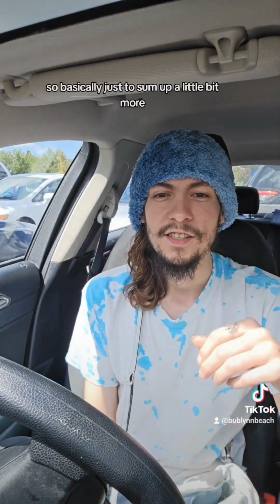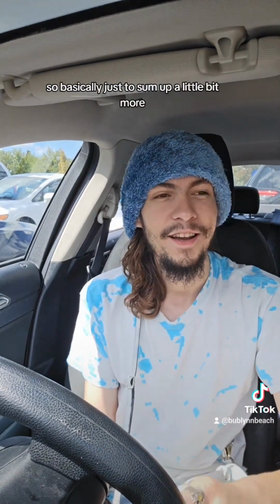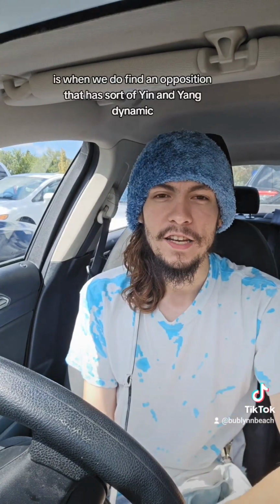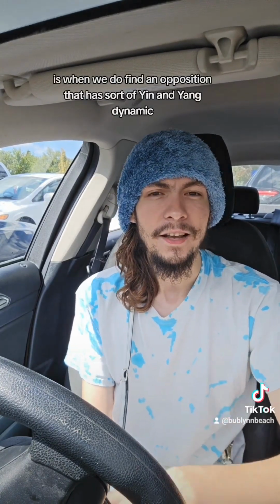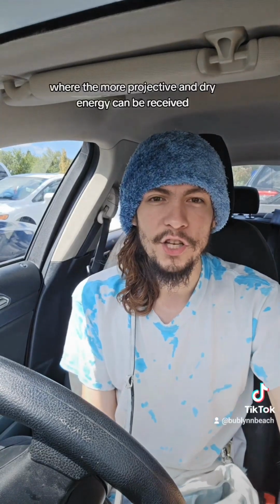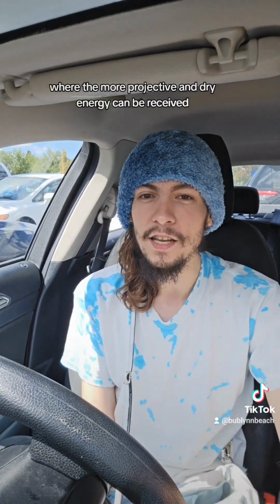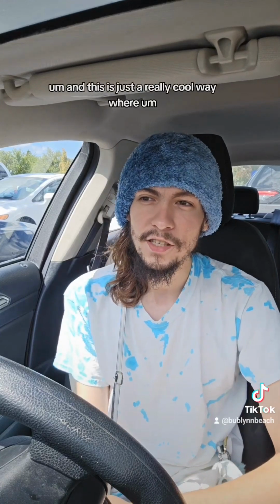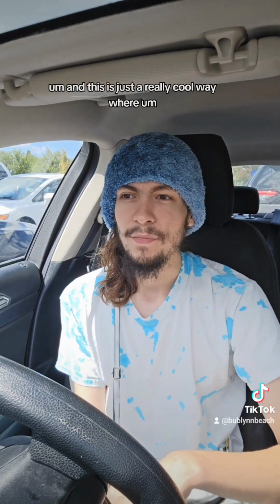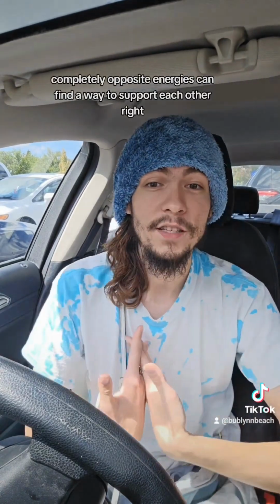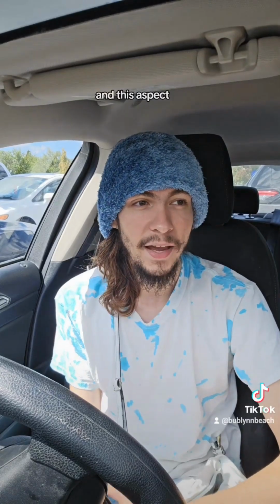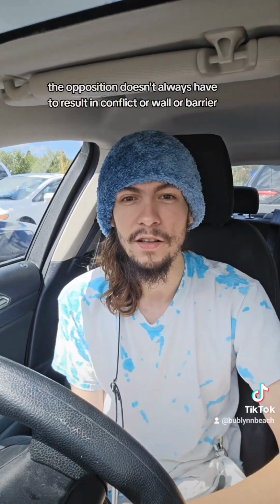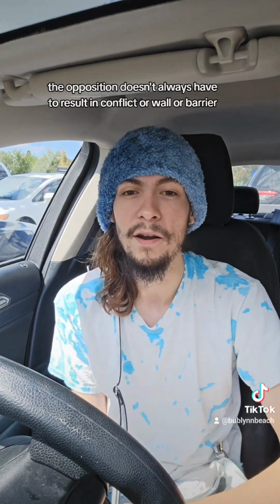So basically, just to sum up a little bit more, when we do find an opposition that has a sort of yin and yang dynamic, there can be a bridge created where the more projective and dry energy can be received with the more receptive and relatable energy. This is a really cool way where completely opposite energies can find a way to support each other, right? And this aspect, the opposition, doesn't always have to result in conflict or a wall or a barrier. So I just thought I'd share.